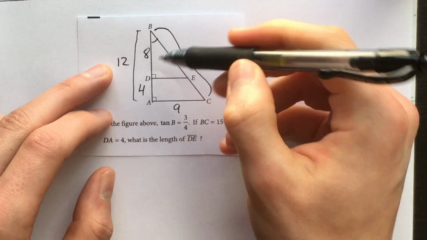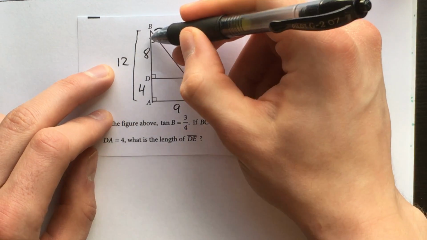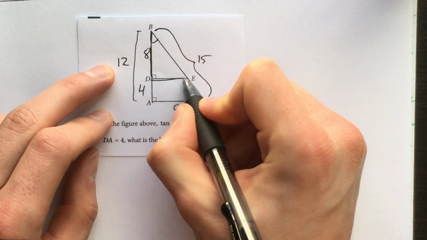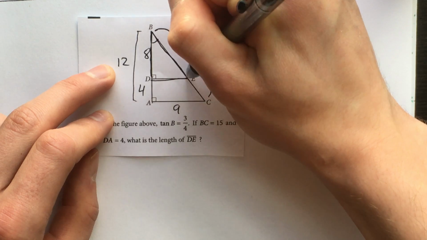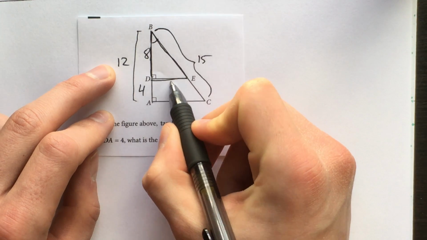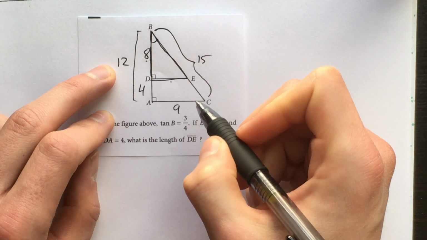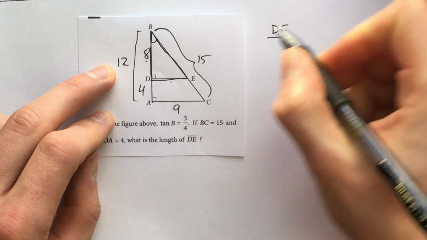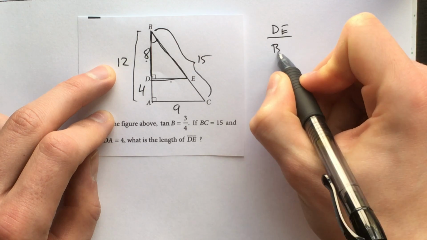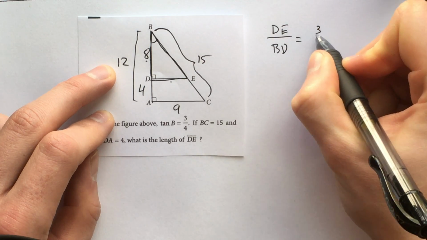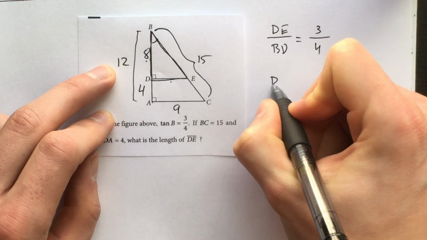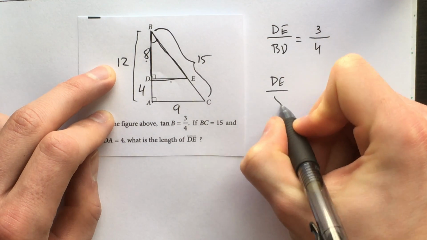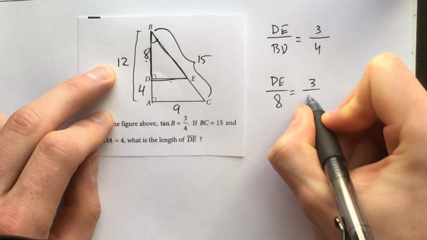And remember, the tangent of 3 to 4 still applies here. So this smaller triangle right here is still a 3, 4, 5 triangle. So that means that this side to this side is 3 to 4. So if the ratio of DE to, let's say, BD is equal to 3 over 4, and we just determined that BD is 8, then DE over 8 is equal to 3 over 4.